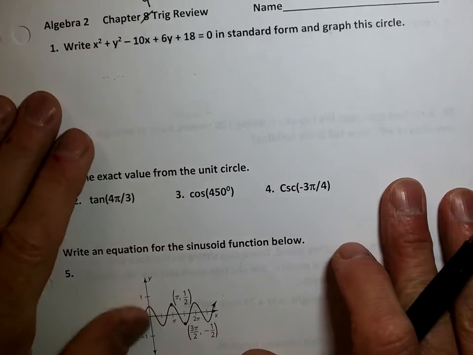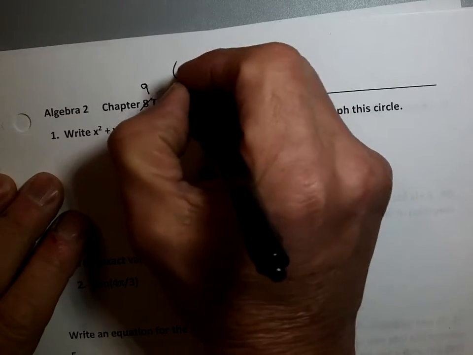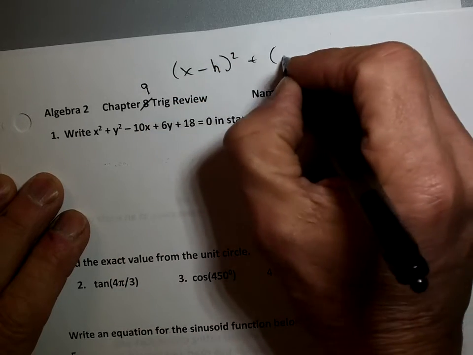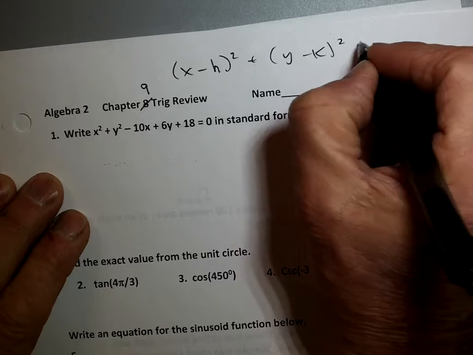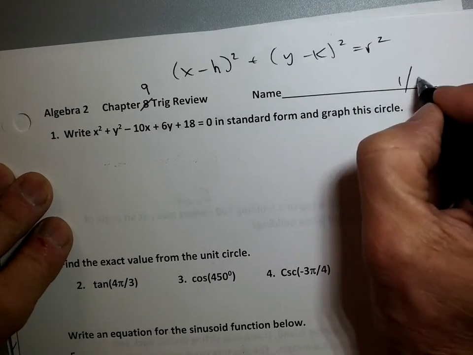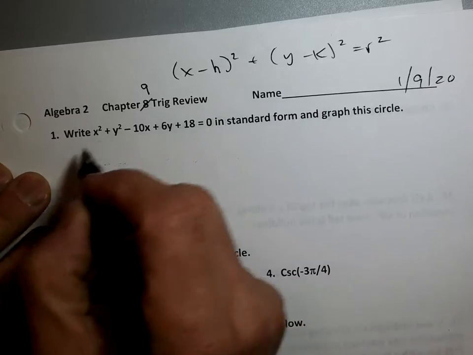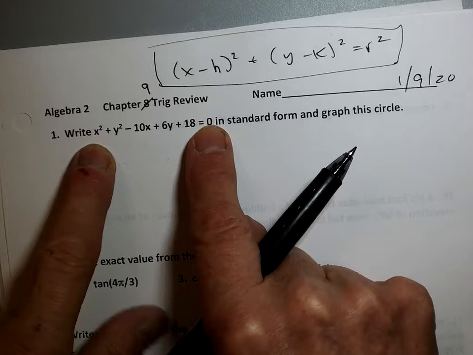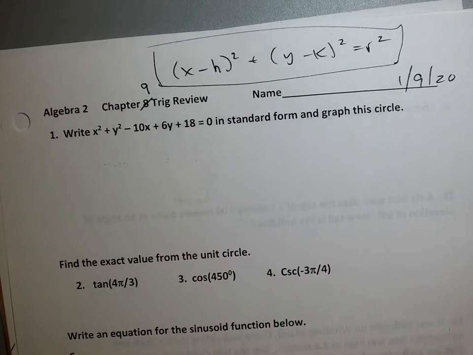The standard form of a circle is (x minus h) squared plus (y minus k) squared equals r squared. That's the standard form of a circle. So I need to get this mess into this form. We talked about the steps.